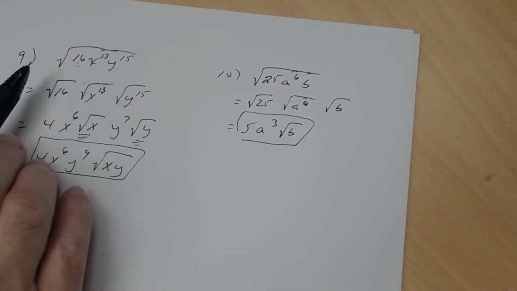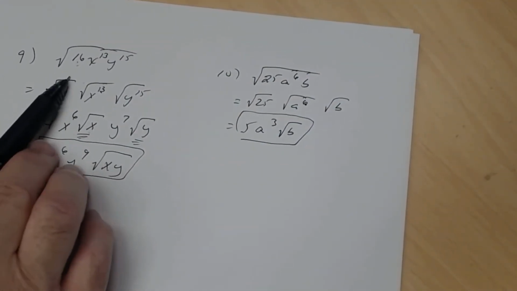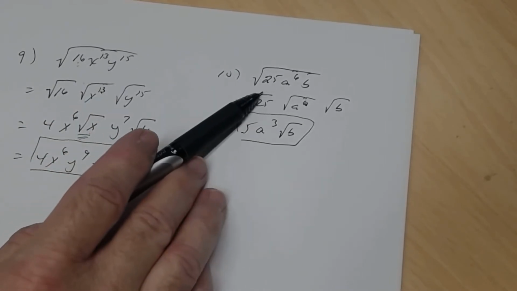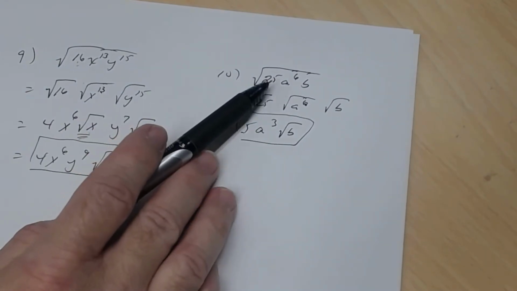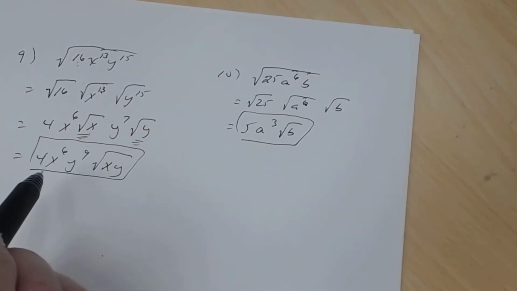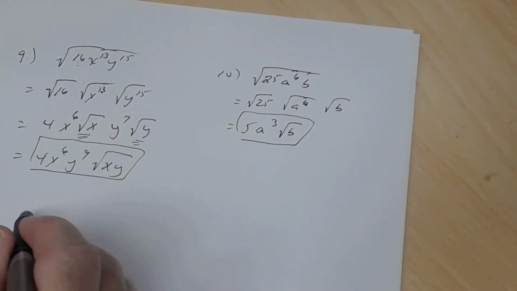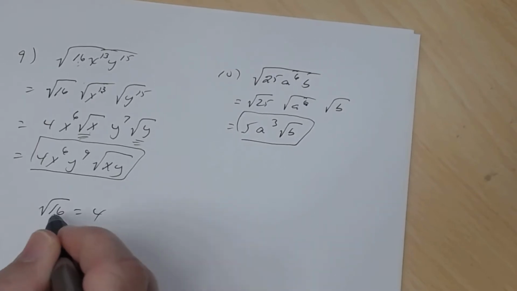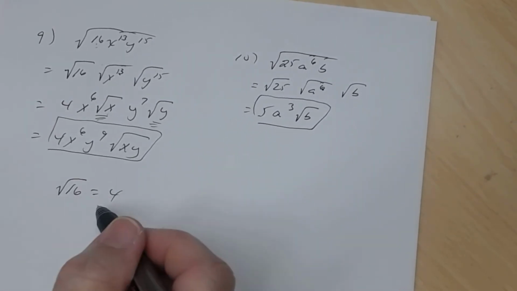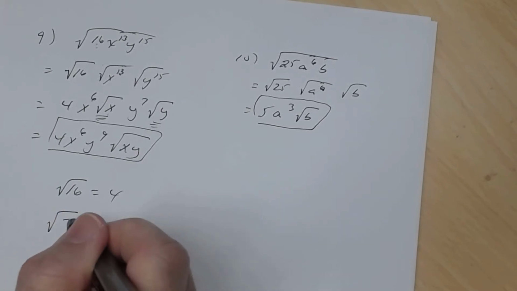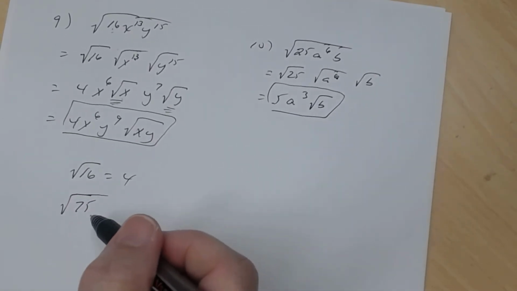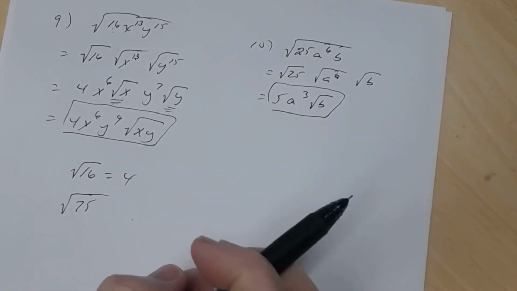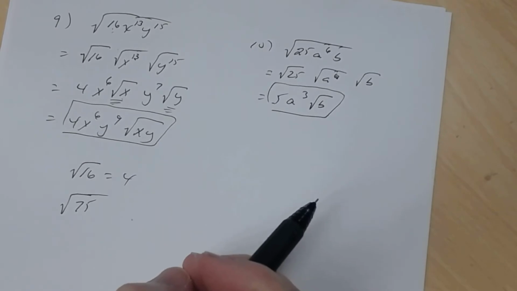Now notice that when we were doing all the problems and we took the square root of the coefficient right here, they were all perfect squares. But that's not always the case. For example, remember we said perfect squares. So the square root of 16 is 4. 16 is a perfect square because 4 times 4 is 16. But if I look at this, 75 is not a perfect square. There is no whole number times itself that's 75.